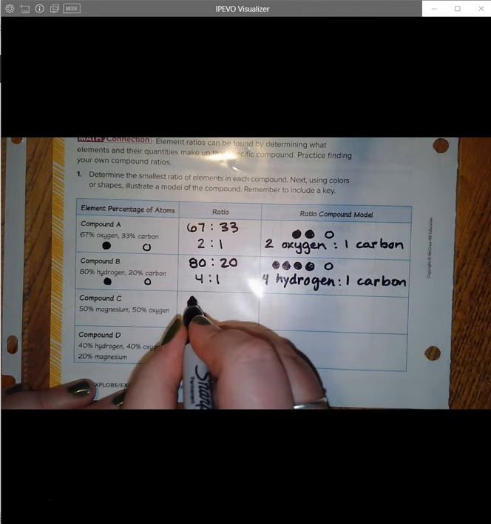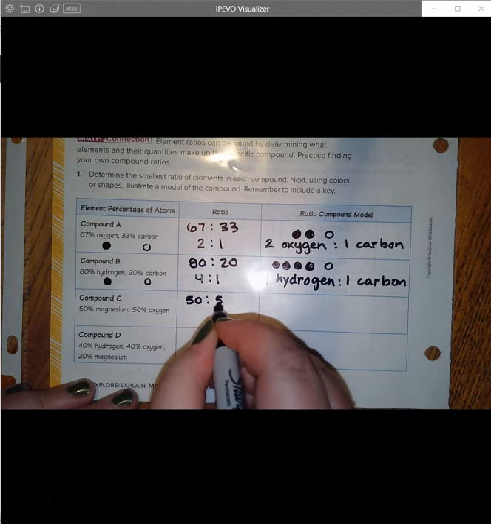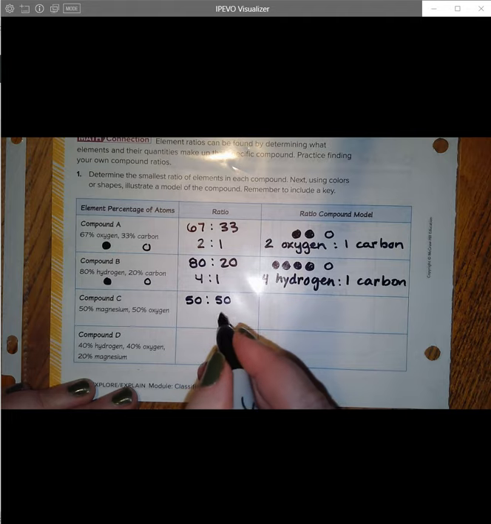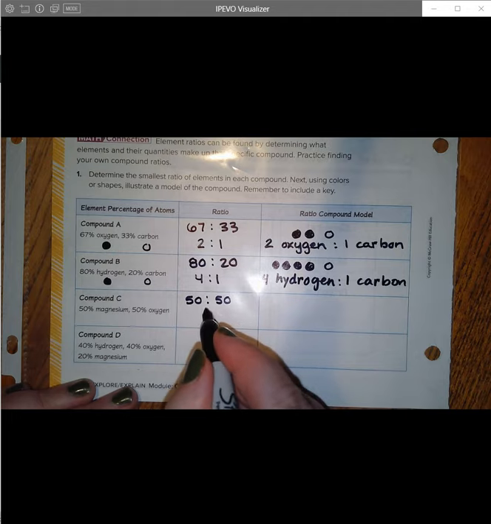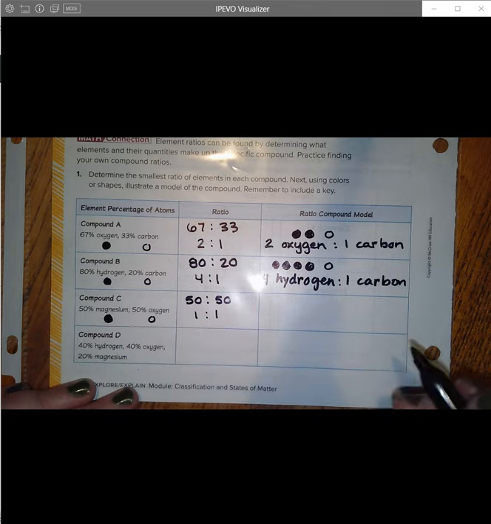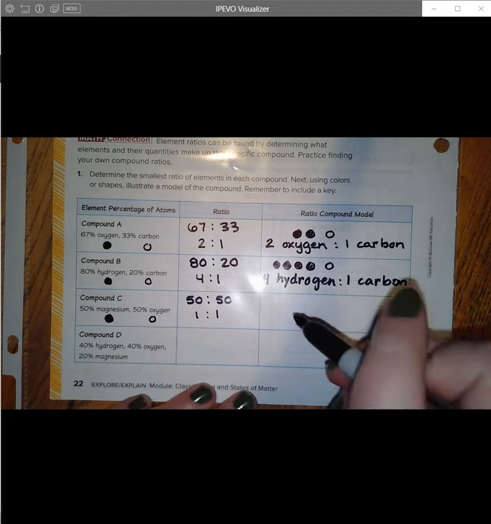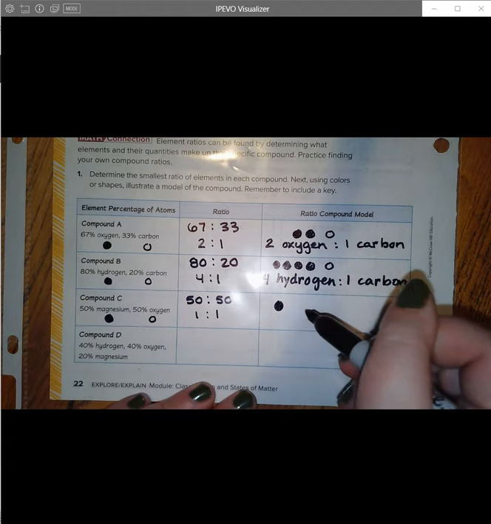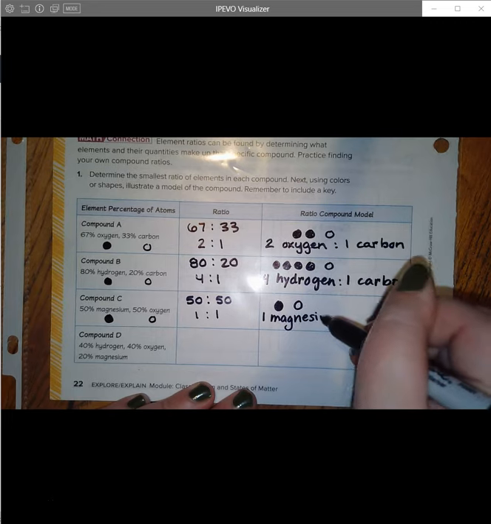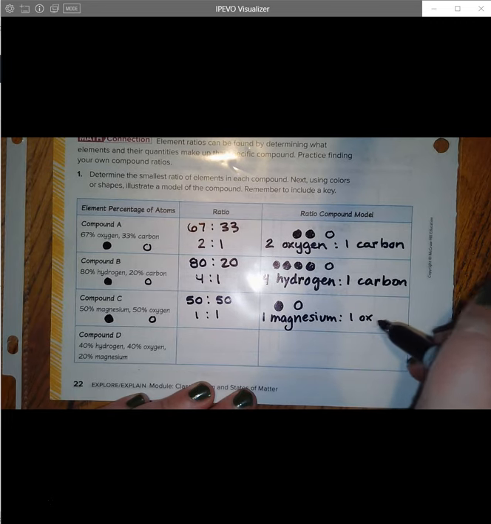Compound C is 50% magnesium and 50% oxygen. Since both numbers are the same on either side of the ratio colon, I can reduce this to 1 to 1. I'm going to use the same symbols. The colored in circle represents magnesium and the open circle represents oxygen. When I do my model, I would have 1 colored in circle and 1 open circle. Or if I'm writing this, I have 1 magnesium to 1 oxygen.